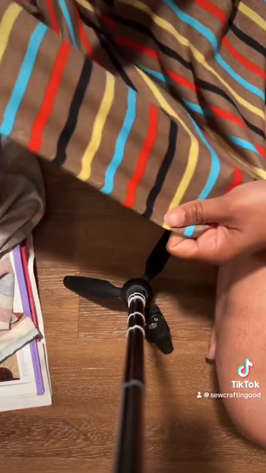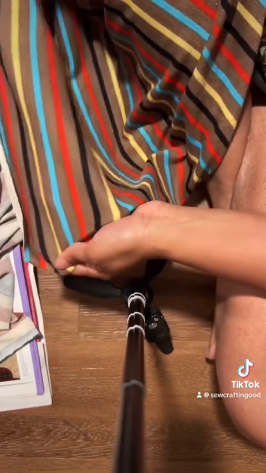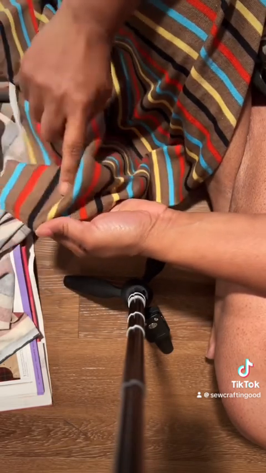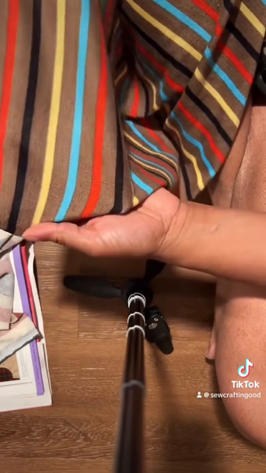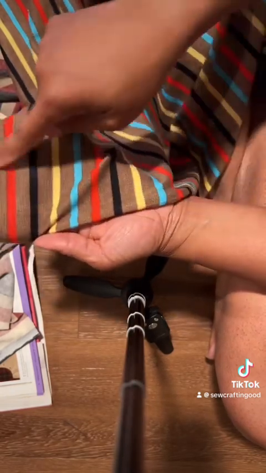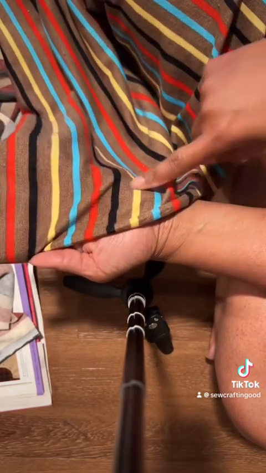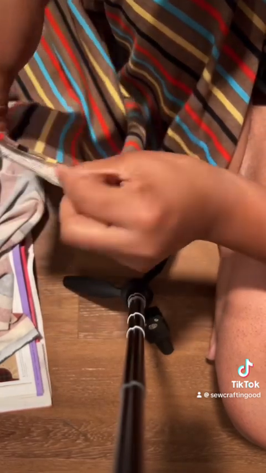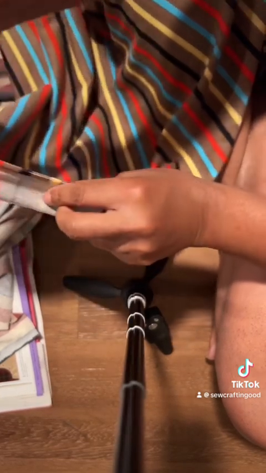So for instance, this striped fabric is an even striped fabric. Even though your eyes kind of trick you with the different colors, this is evenly striped. There is no variation in the width of the stripes that are on here. Okay, all of them are the same size. The selvage edge is here. This is the selvage edge.